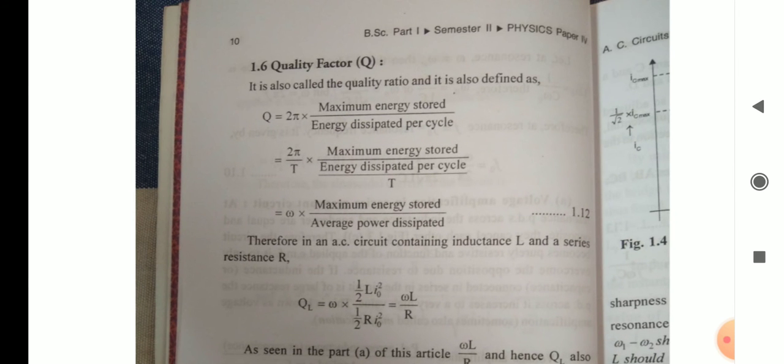Then the next point is quality factor. The quality factor is also called the quality ratio.